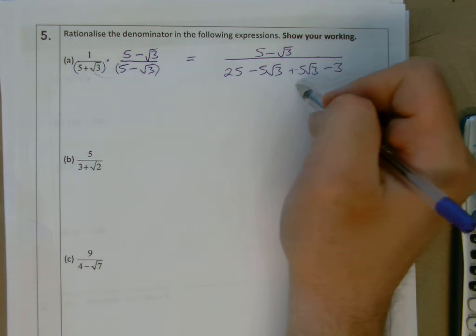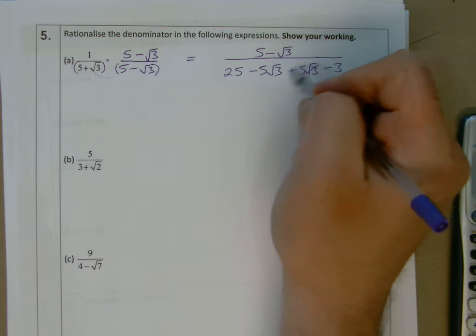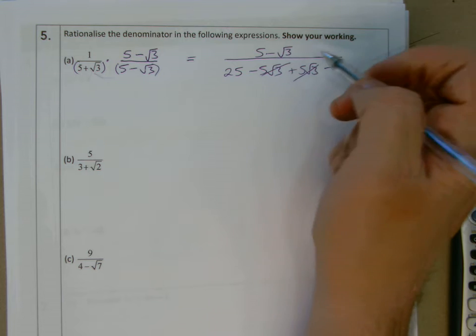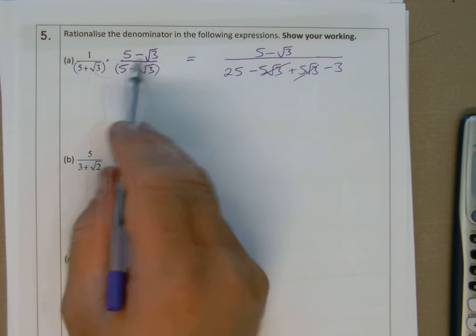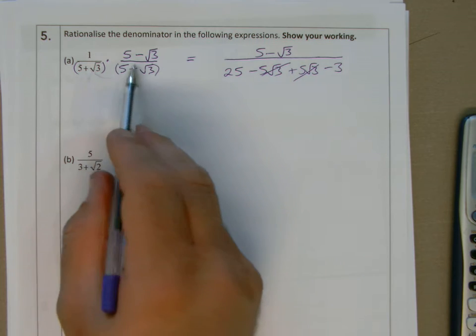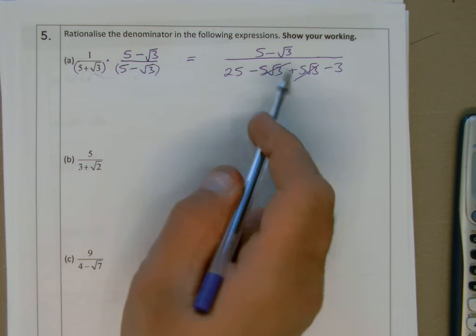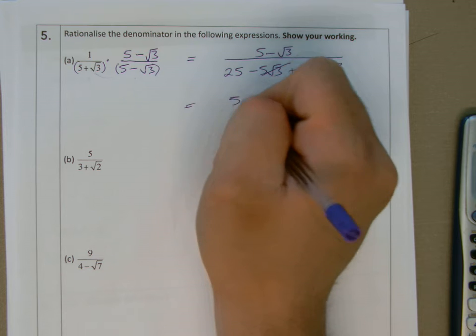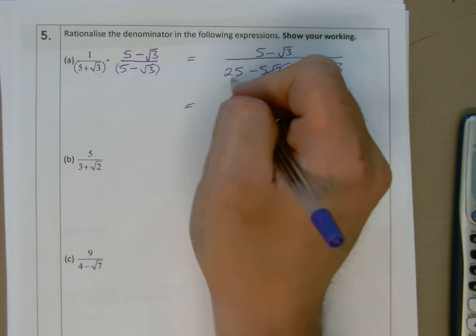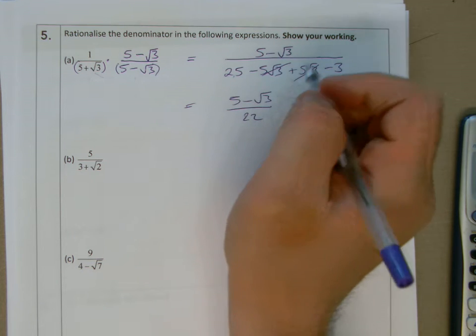Now, what I want you to notice, the clever thing that happens here, is that the outers and inners cancel, don't they? And that will always happen when you do it this way. When you times top and bottom by the same as this but switch the sign, this will always happen on the bottom. And you get then 5 minus root 3 over 22, just as I said in the calculator.